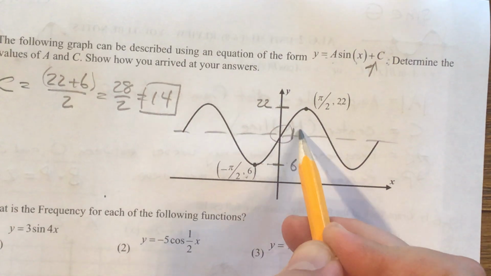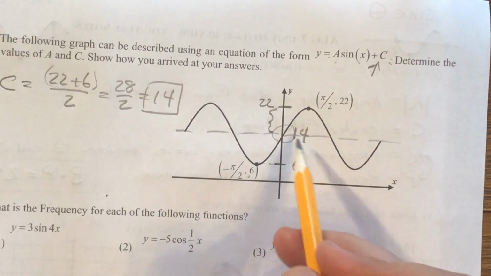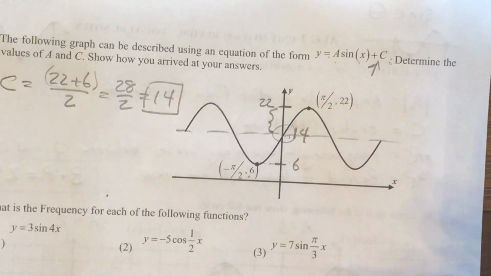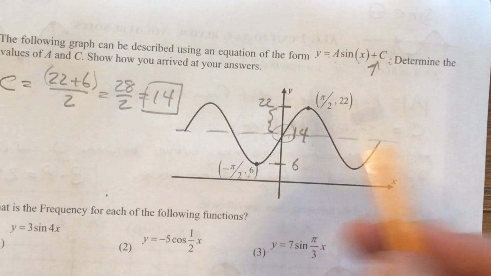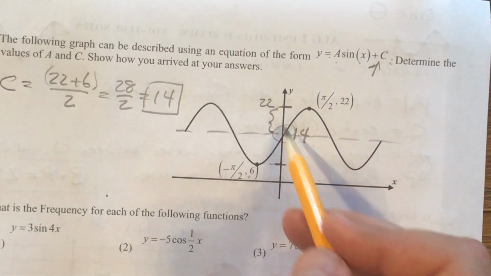14. Okay. And then what is amplitude? It's the distance from the center. So how far is it from 14 to 22? I mean, I don't know. If you're 14 years old and they got a 22-year-old, how many years apart are they? That's all we're looking for here.